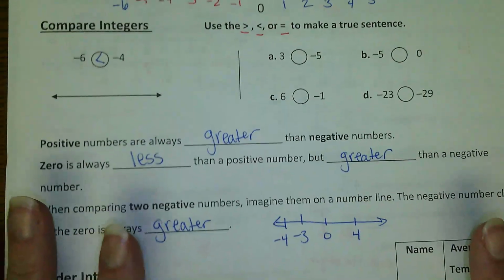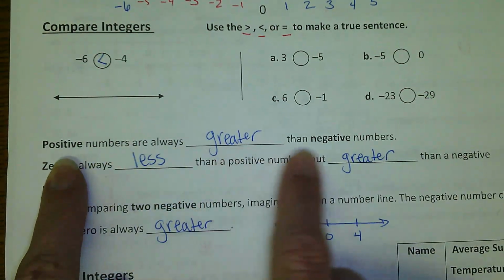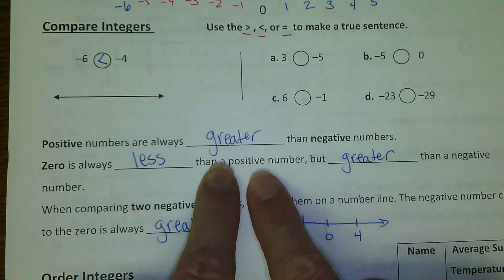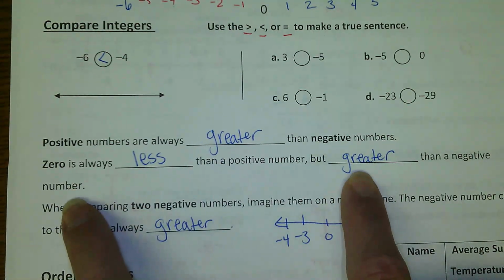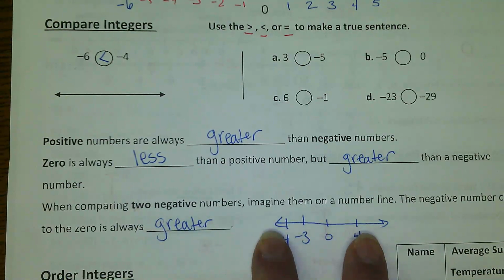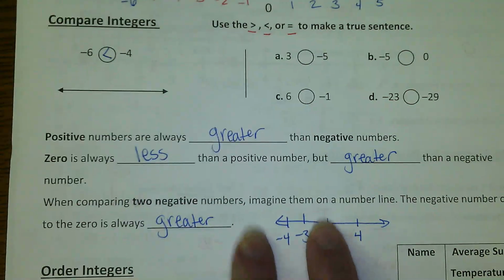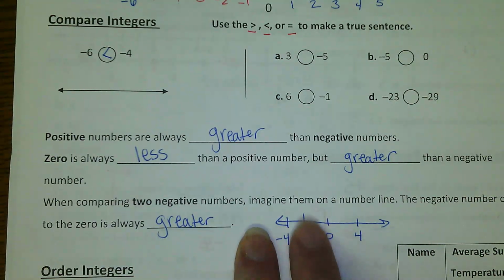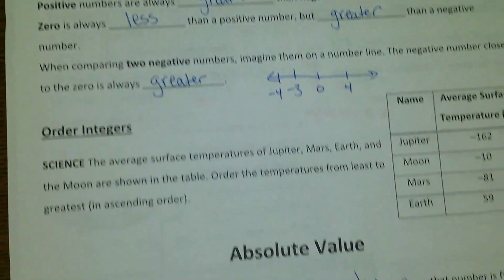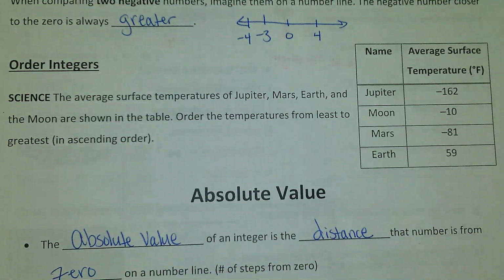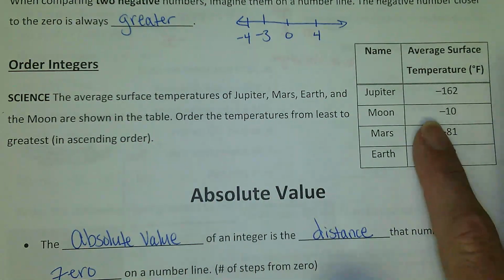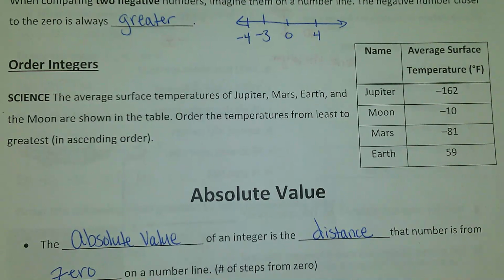Welcome back. What we should have learned is positive numbers are always greater than negatives. Zero is always less than a positive number because it's on the left side of them, but it's always greater than a negative number because it's on the right side of them. So your job is when you compare two negative numbers on a number line, whatever number is closer to 0 on the negative side is on the right. That's going to be your larger or greater number. What I'd like you now to do is when we order them, like in science, we have a table of numbers. I want you to order them from least to greatest on this area right here. Pause the video and take a second to do that.